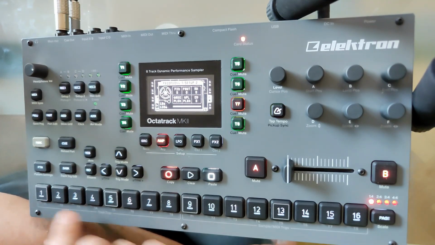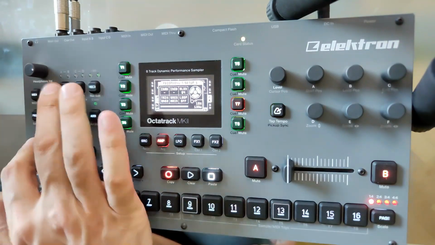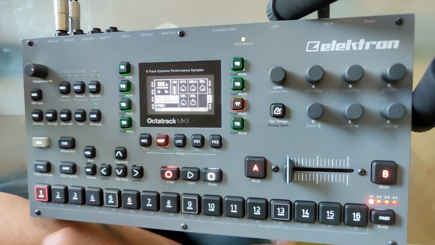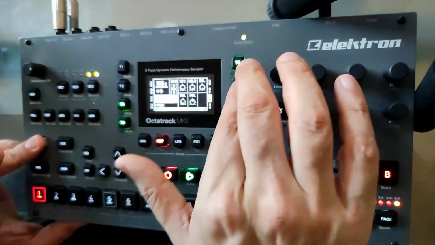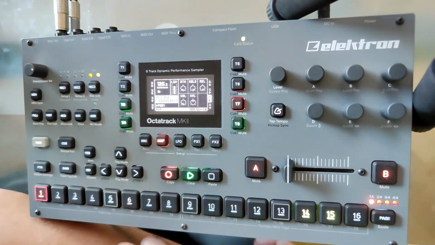like here. I can press play. I'm going to record just the percussion.